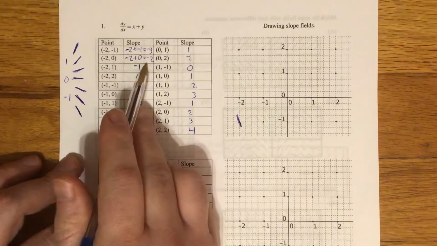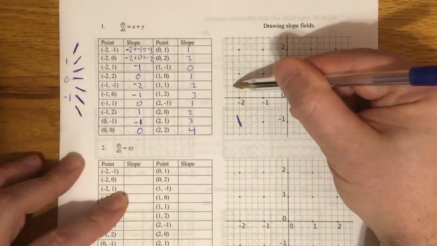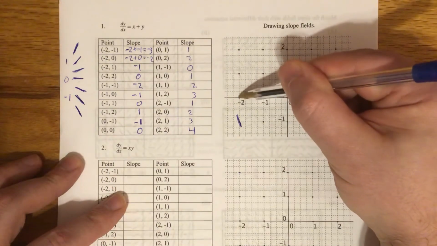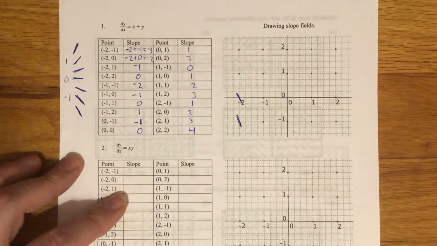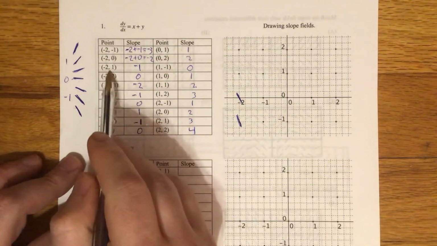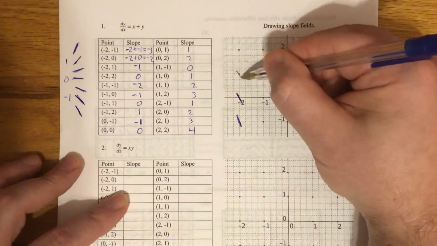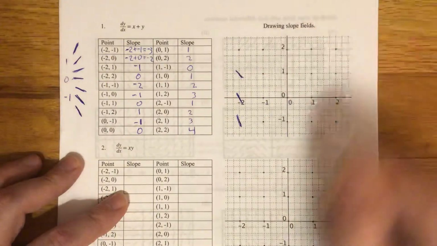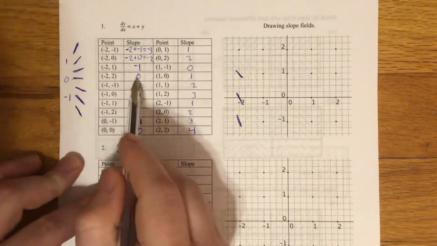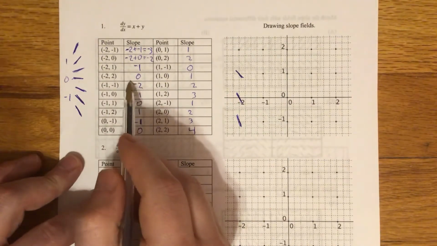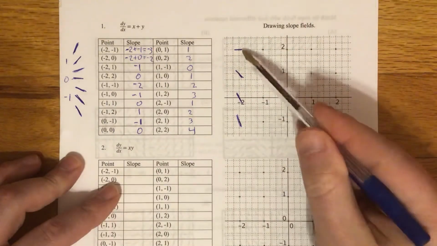At negative 2, 0, the slope is negative 2. The negative 2 is down 2 over 1, so the slope there is down 2 over 1. I'll just sketch it in. It doesn't have to be huge. It just has to be around that spot. There's a slope of negative 2. At the spot negative 2, 1, the slope is negative 1. Well, negative 1 goes at a 45-degree angle. And then negative 2, 2 has a slope of 0. A slope of 0 is flat.